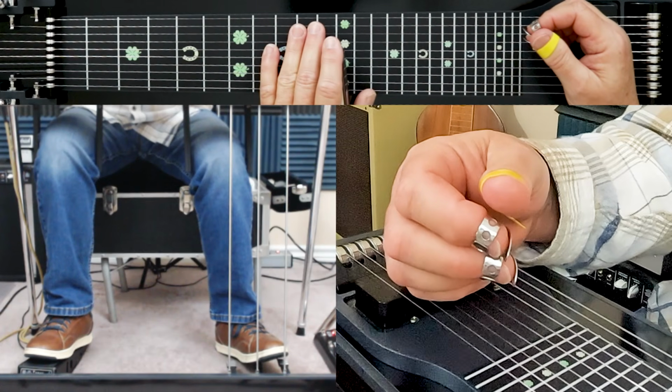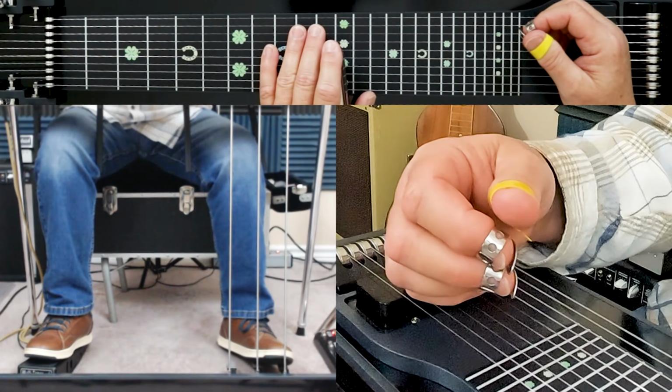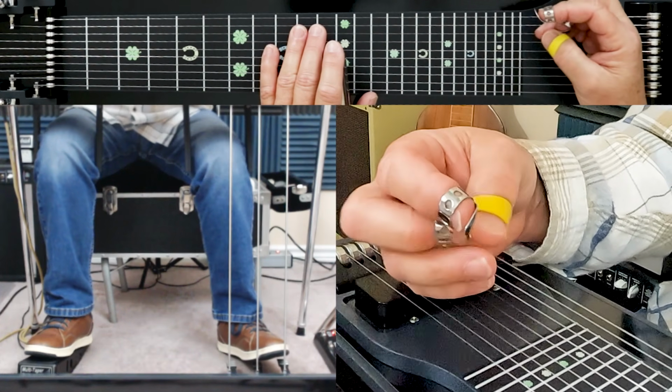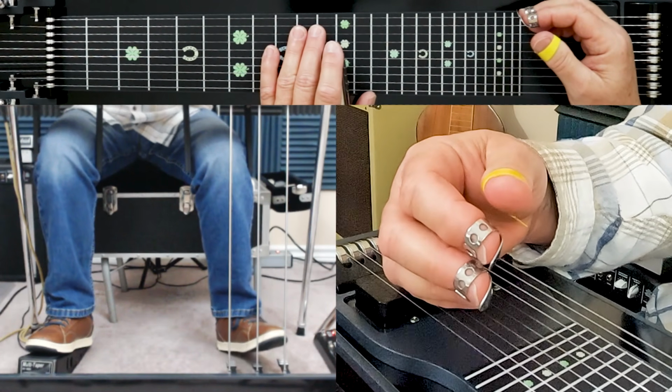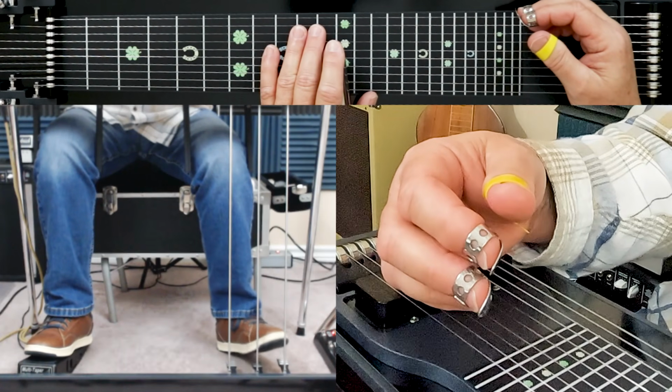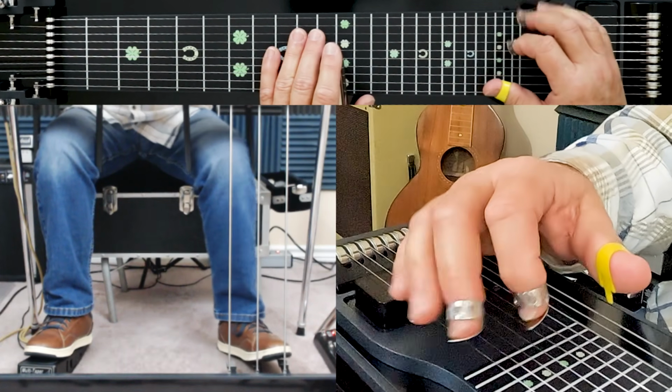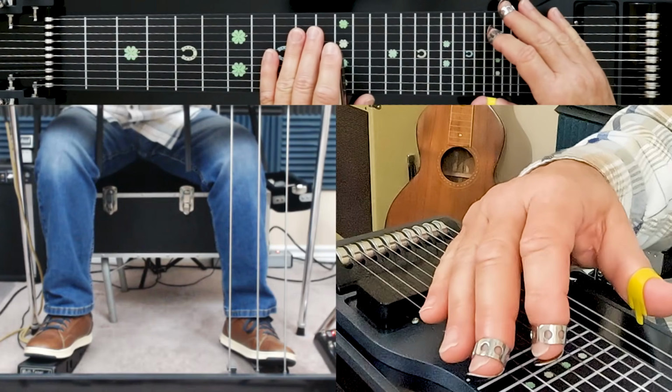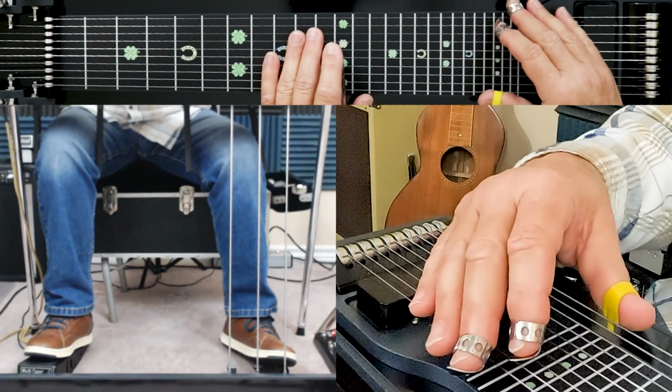All right, the next position, go to your 11th, press your A pedal and F knee lever. Your A pedal raises 5 and 10, your F knee lever raises 4 and 8. You play the strings 10, 8, 6.